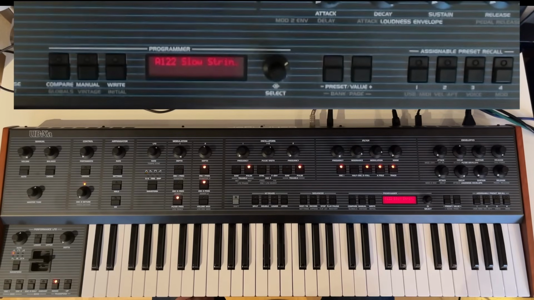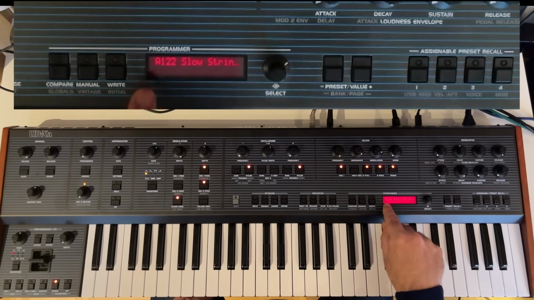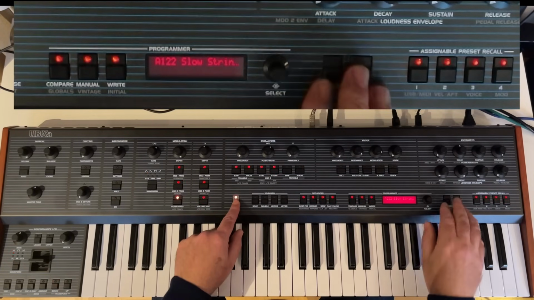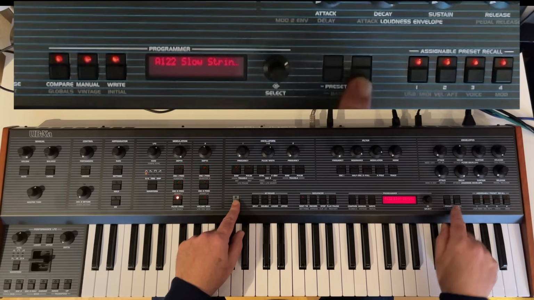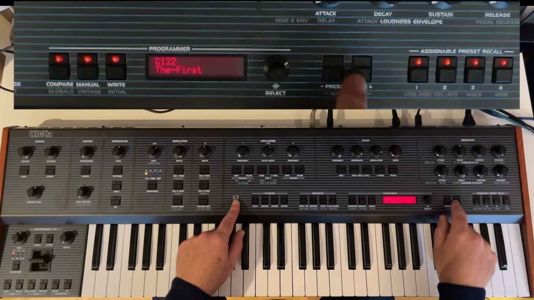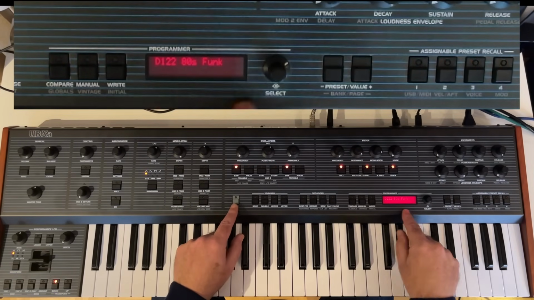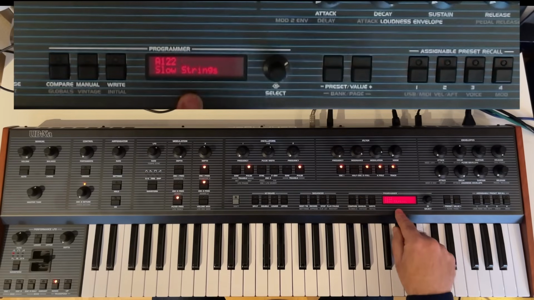like this. And also you can select the banks with shift. Like now it's in bank A. If you press plus, then you go to bank B, bank C, and bank D. Yeah, so that's how you select presets.